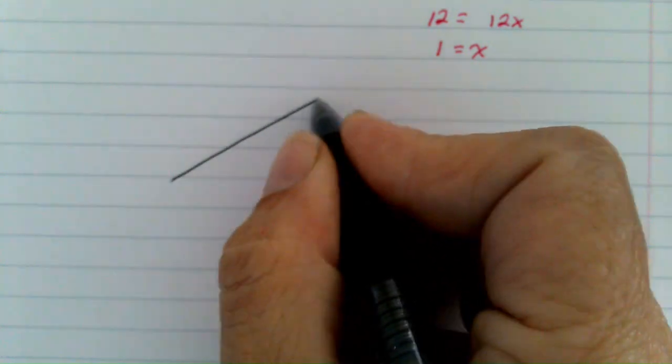All right, so in this next one, you're going to solve for x, and you're going to find the length of every side.